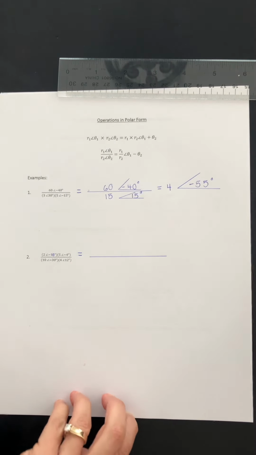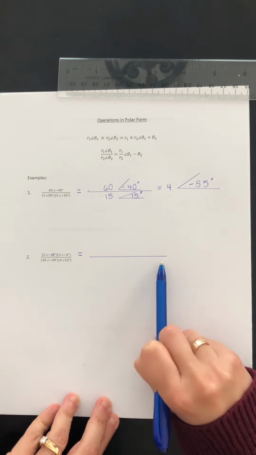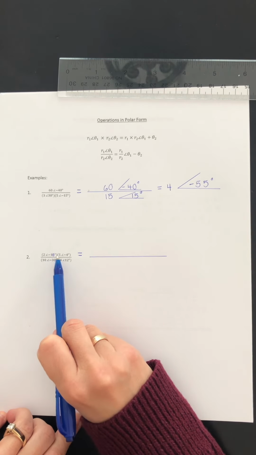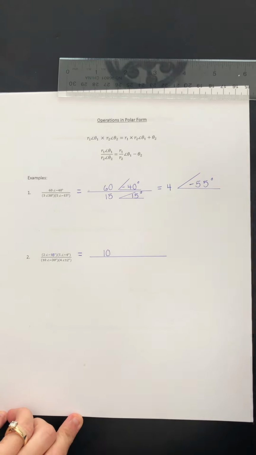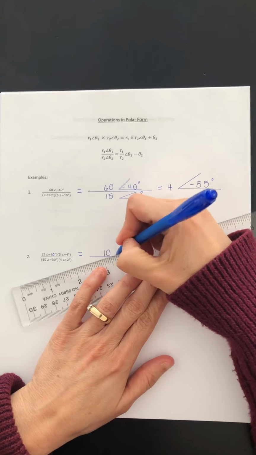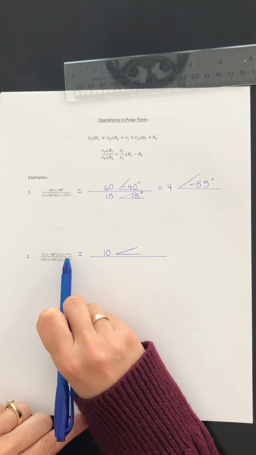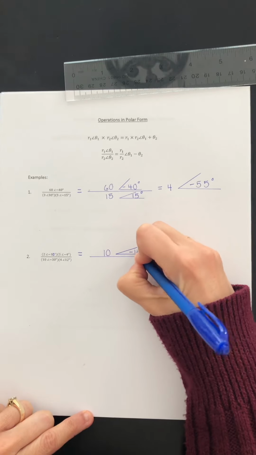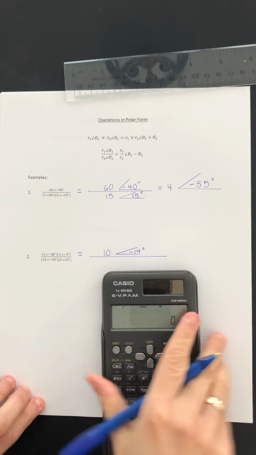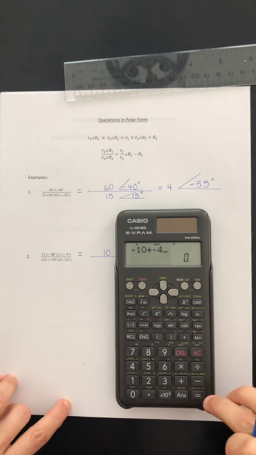Okay, so we begin with the multiplication in the numerator and also the multiplication in the denominator. So let's go ahead and do the numerator. So we have to multiply 2 by 5, and that's going to give us 10. Now, the angle is formed by adding these two angle measures. We have to add a negative 10 with negative 4. So that's negative 14 degrees right there. Okay, and again, if you're bad with the integers, just use the calculator. So negative 10 is added to negative 4, like that.